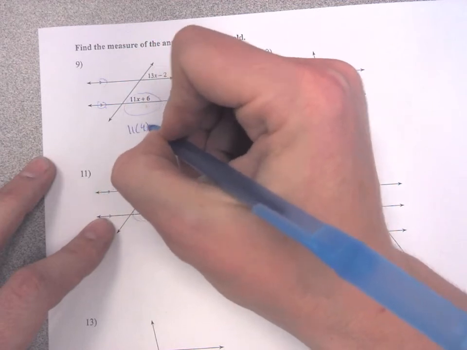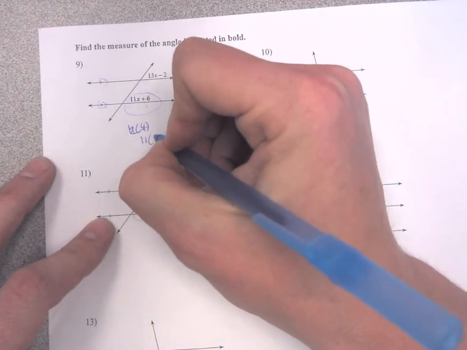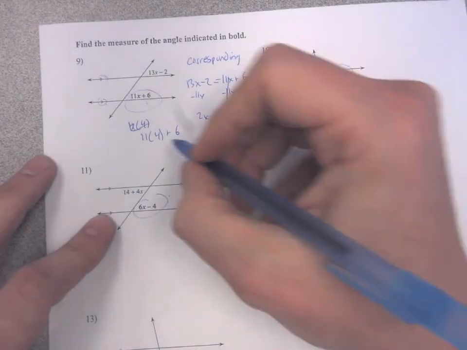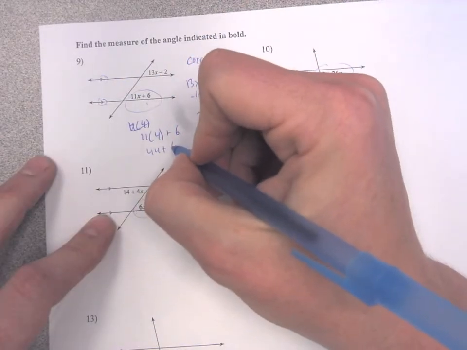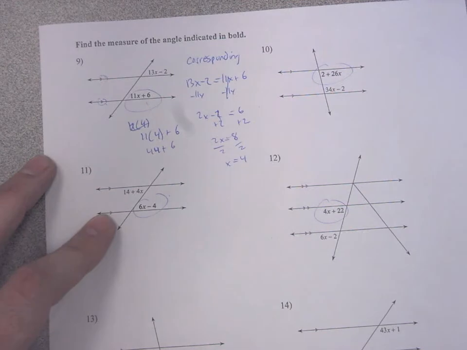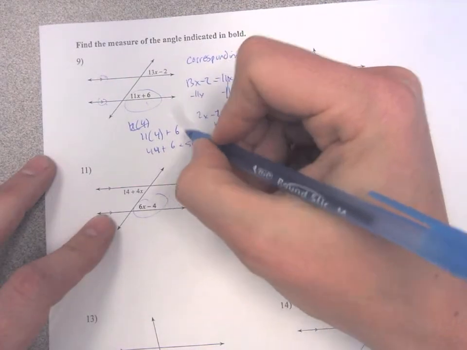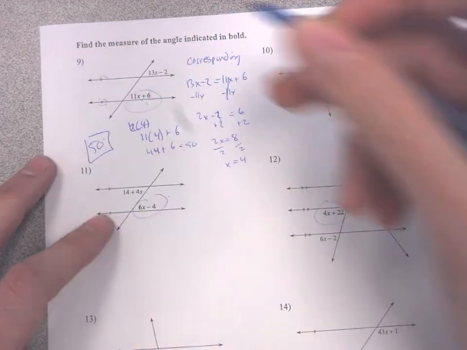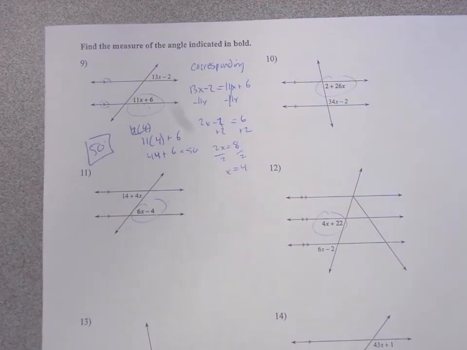So 11 times 4 plus 6. That's 44 plus 6, and that's going to be 50. So the measure of this angle right here is 50 degrees. I'm going to write that off to the side. So that is how it's done. You have to figure out what the relationship is first, then figure out what theorem or postulate we have that talks about that one, and then use that to set up and solve an equation.